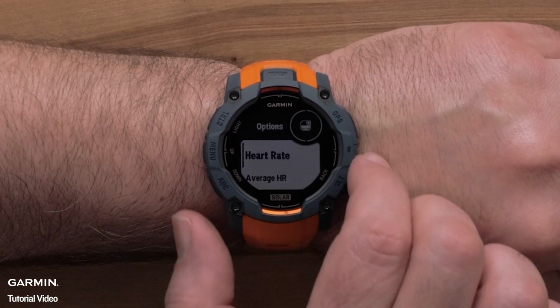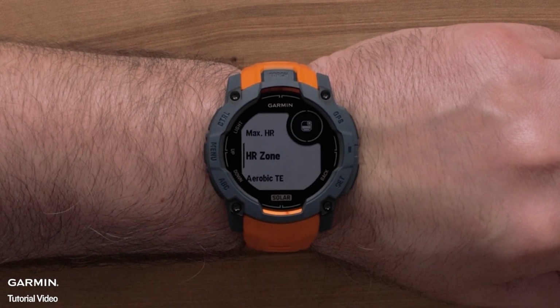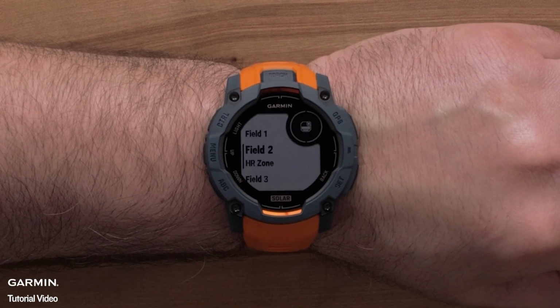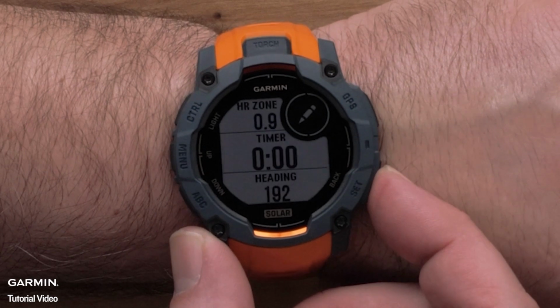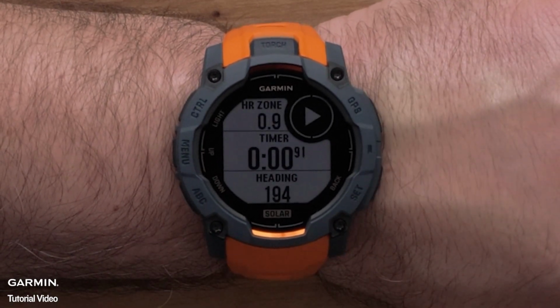Now select the specific data option that you want to view during the activity. For this video, we are going to select Heart Rate Zone. You can continue to edit the other fields. When finished, press the back button 2 times. The data field changes will display on the activity screens.